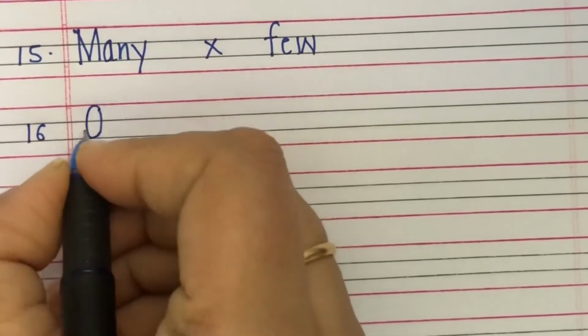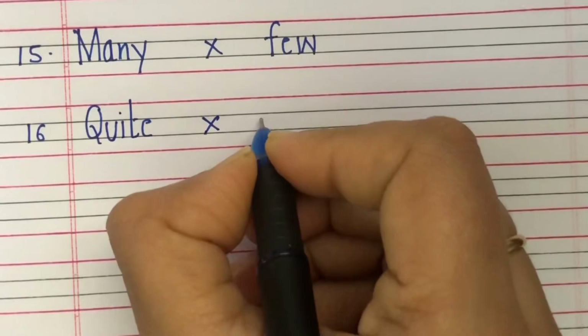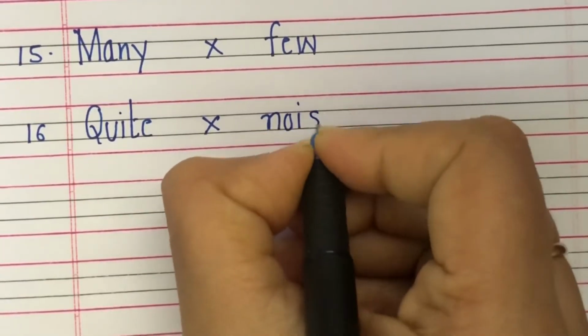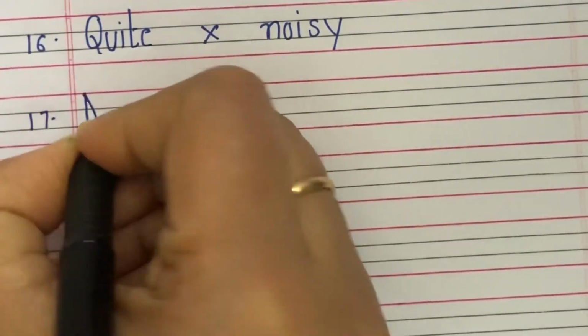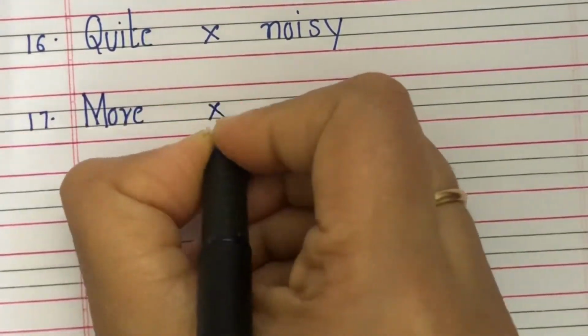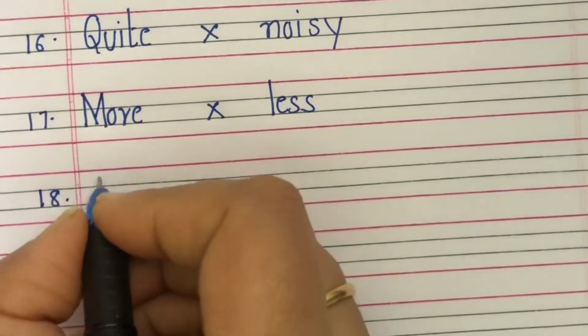16th one is quiet, Q-U-I-E-T, quiet. And opposite of quiet is noisy, N-O-I-S-Y. Noisy means shor, quiet means chup. 17th one is more, M-O-R-E, more. Opposite of more is less. More means zyada, less means kam.